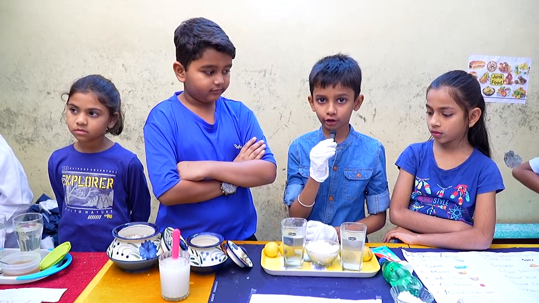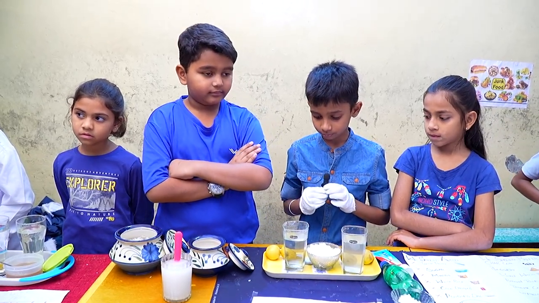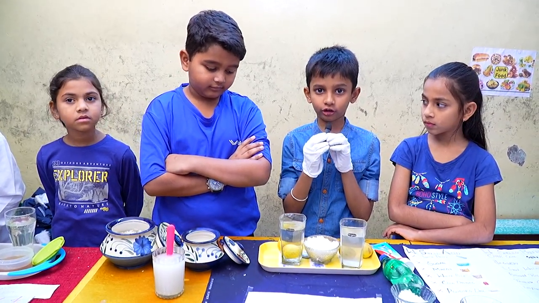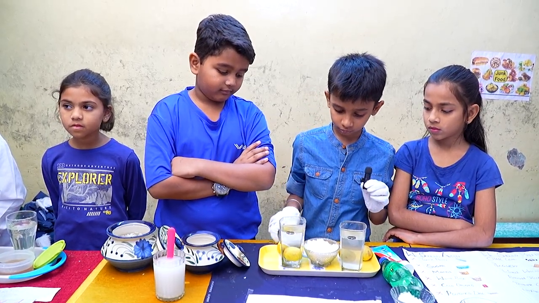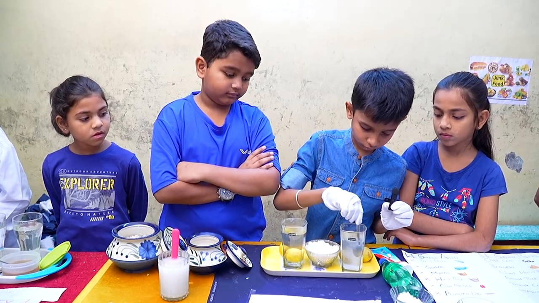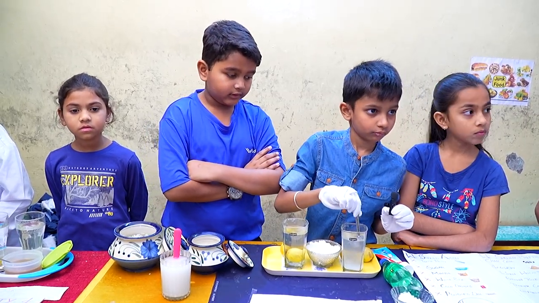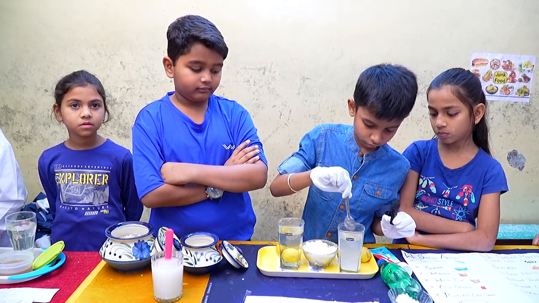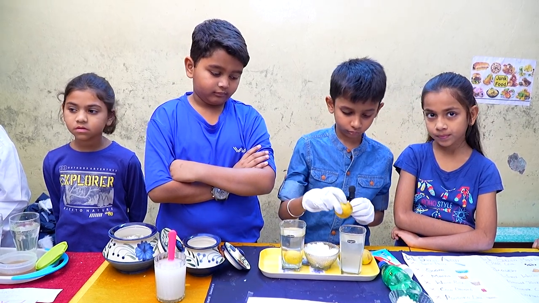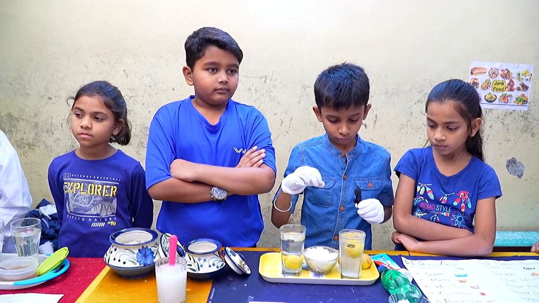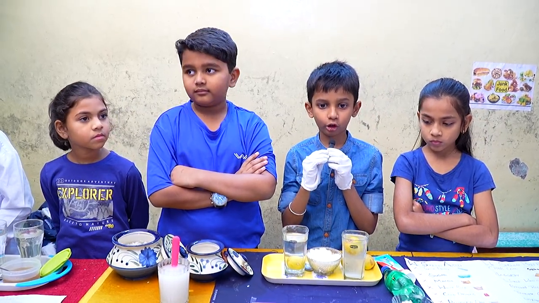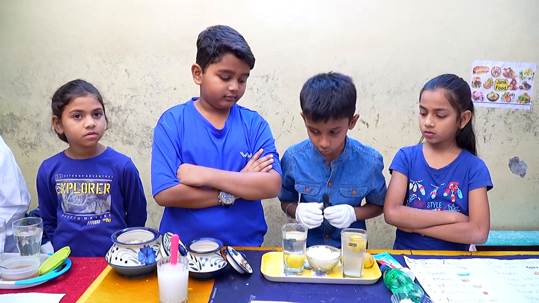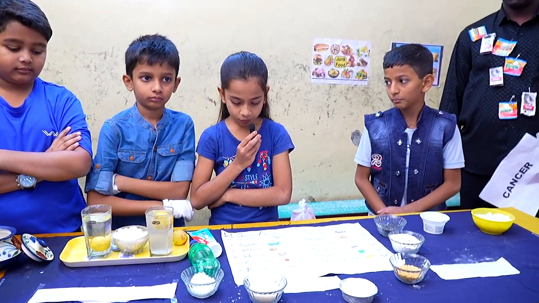In the experiment on lemon and salt, the lemon will sink to the bottom of the water because the density of plain water is less. In another glass, when we mix in the salt, the lemon will float because the density is more. Thank you.